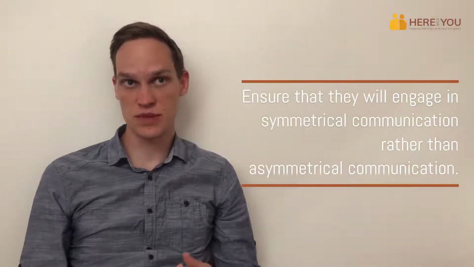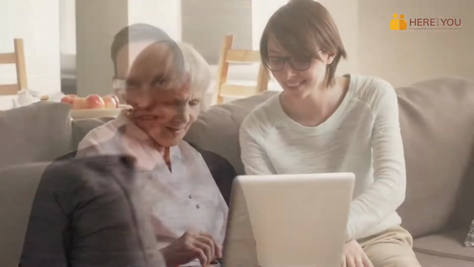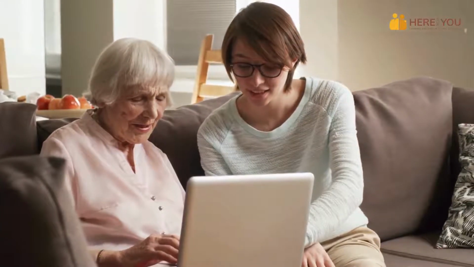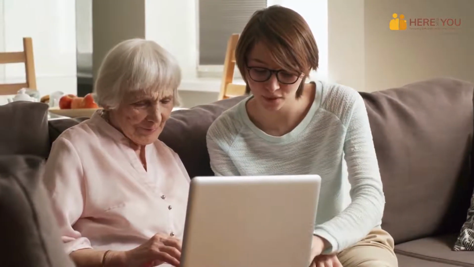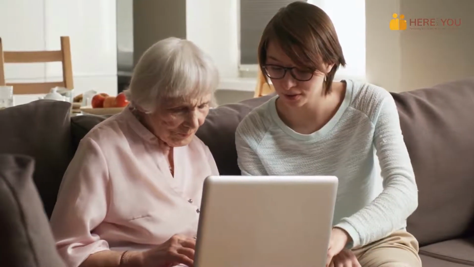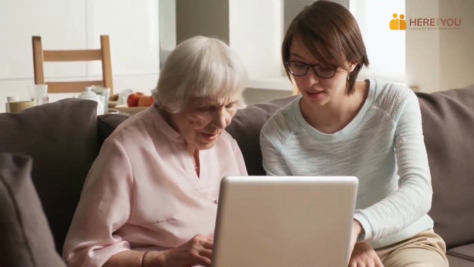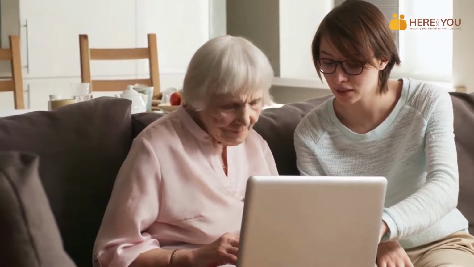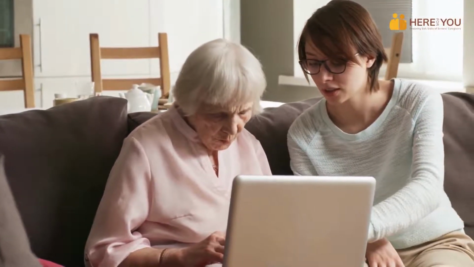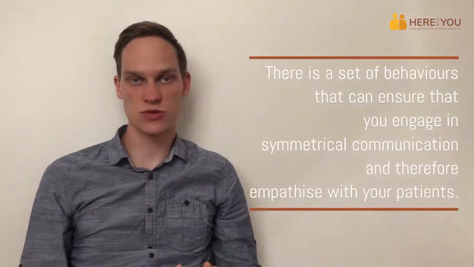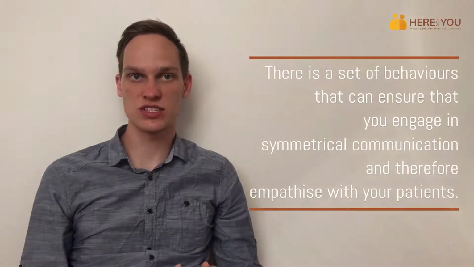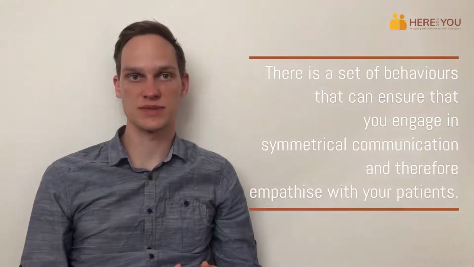One method that can help caregivers to demonstrate their empathy is to ensure that they engage in symmetrical rather than asymmetrical communication. Caregivers with symmetrical communication styles engage patients as partners and equal participants in their care. On the other hand, caregivers with asymmetrical communication engage in an implicit, often unintentional communication style which indicates an imbalance of power in which the caregiver is more powerful than the patient. There is a set of behaviors that can help you to engage in a symmetrical communication style and therefore empathize with your patients.